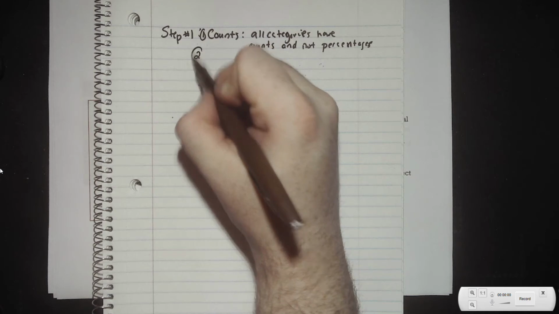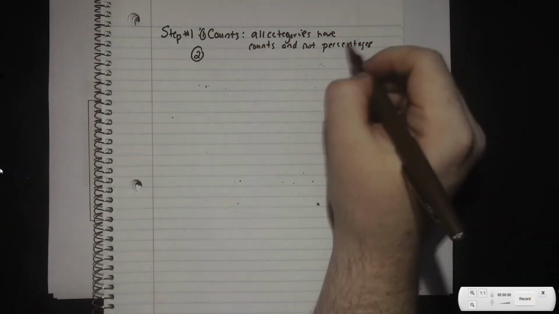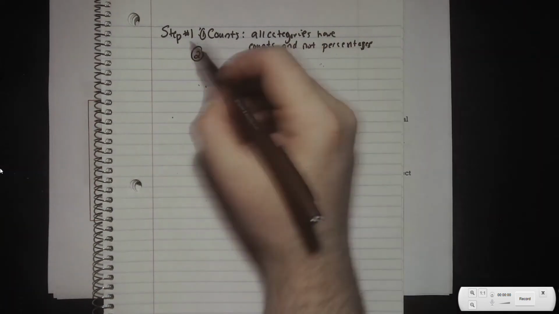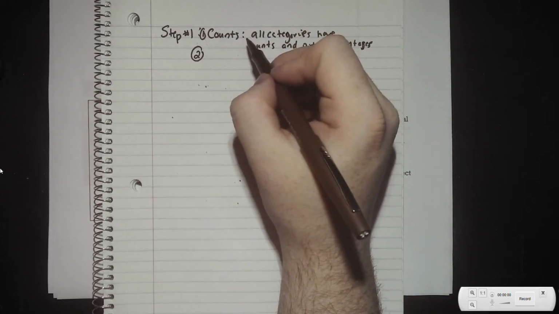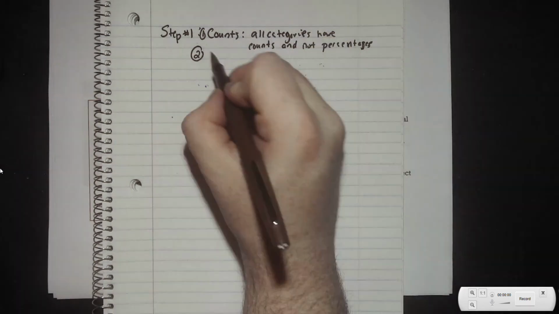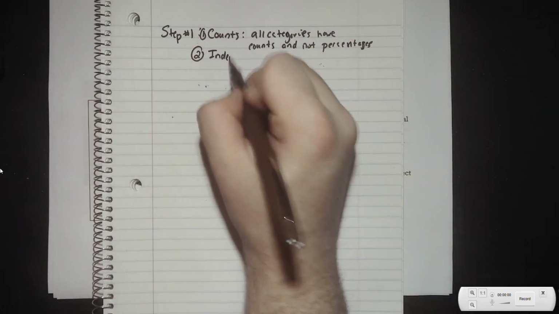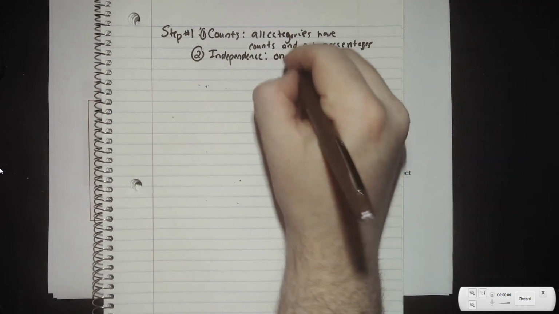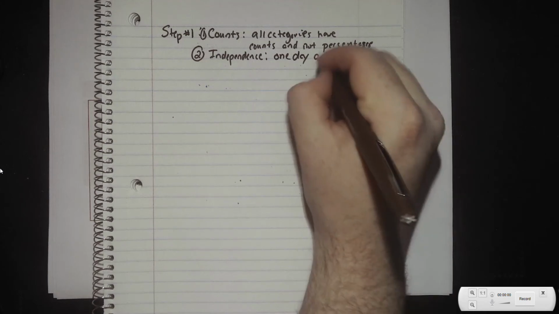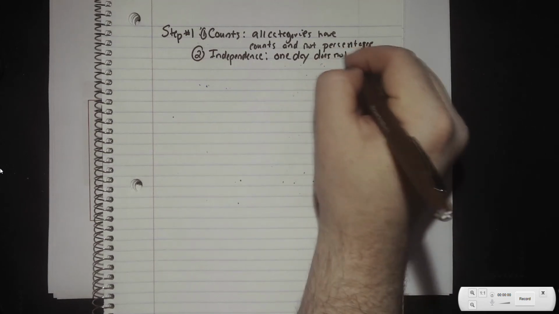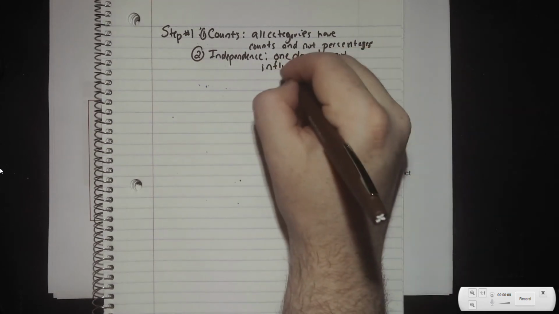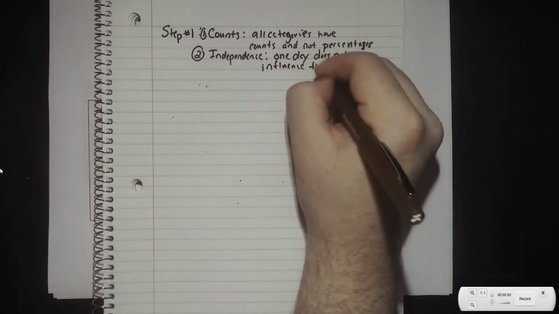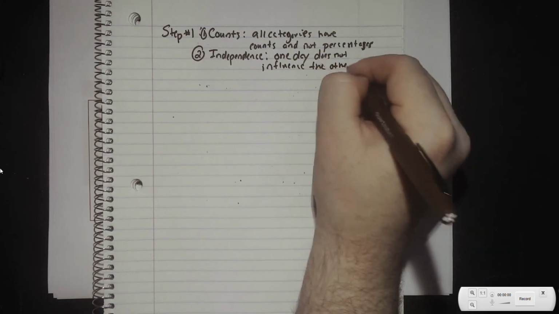Two, so then we have counts, we have independence, 1 day does not influence the other days.